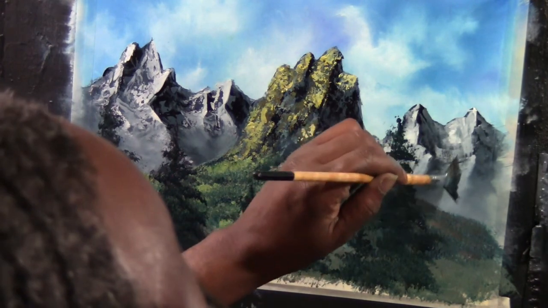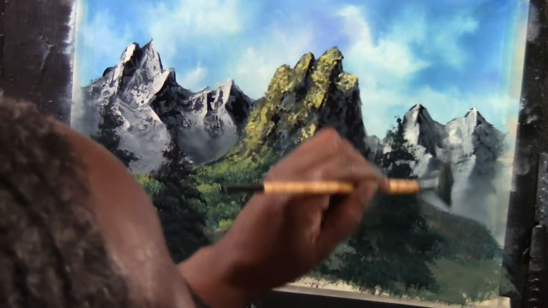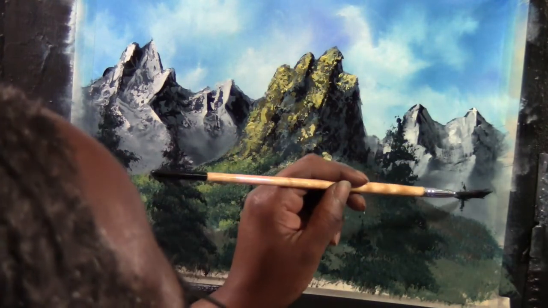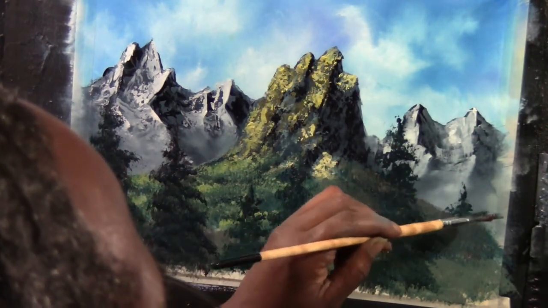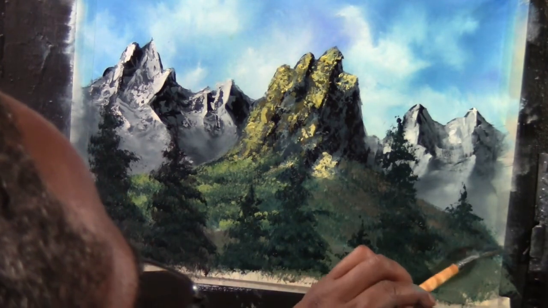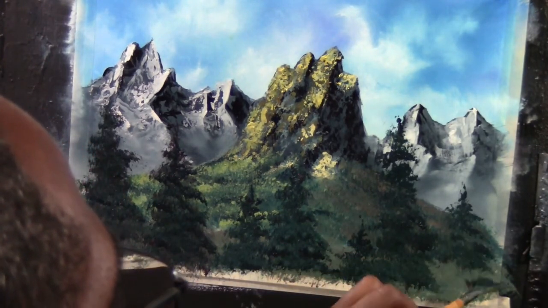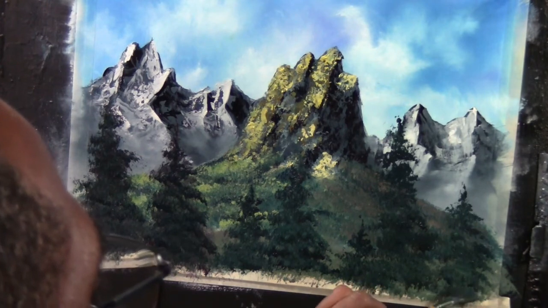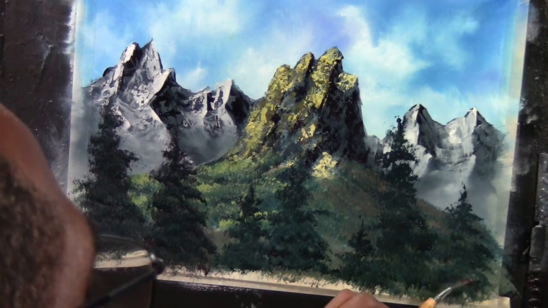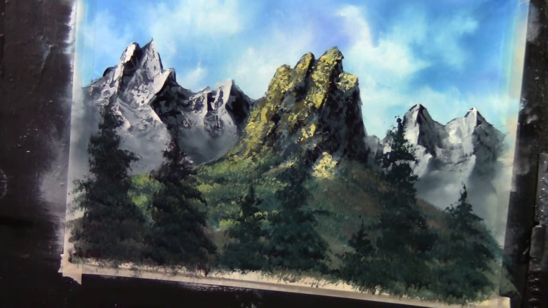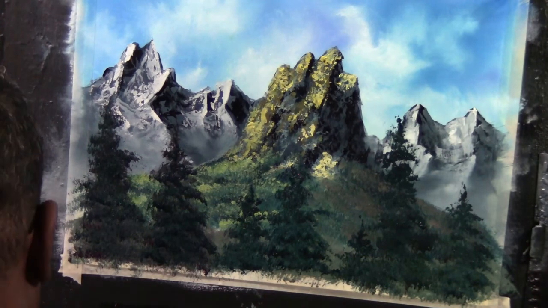Okay, we'll put a smaller one right there so I can show off some of that faded background in the back there. I'm just going to take this and tap downward like that. All right, just like so. Okay, all right.